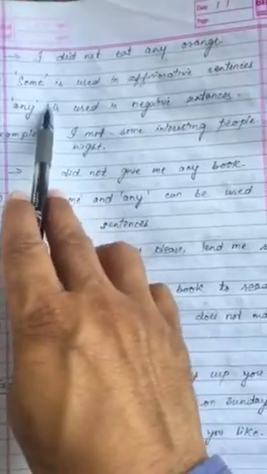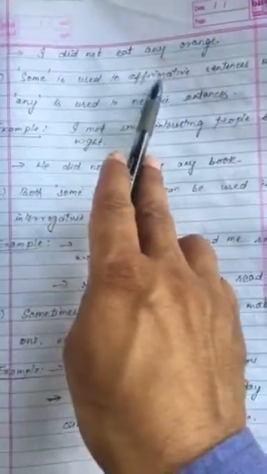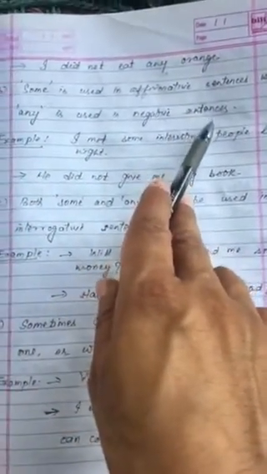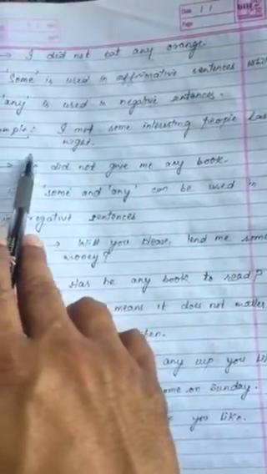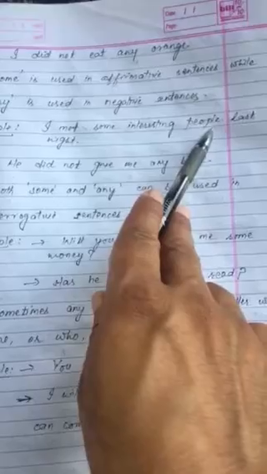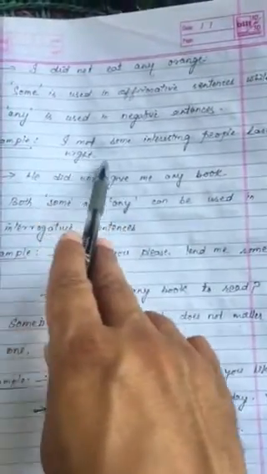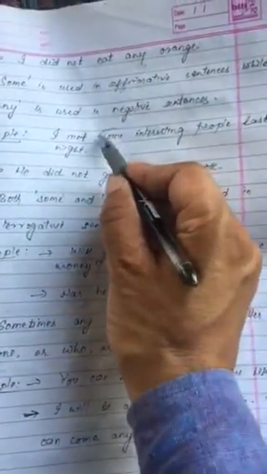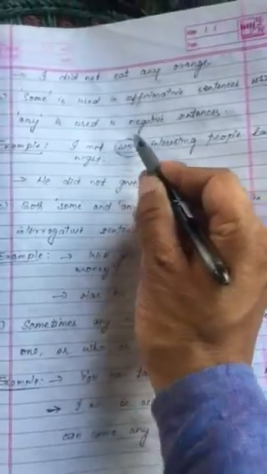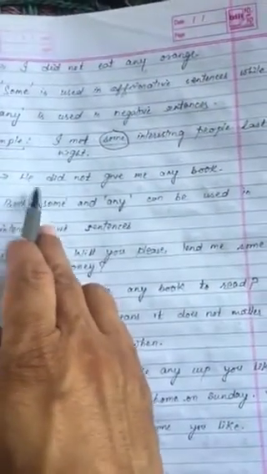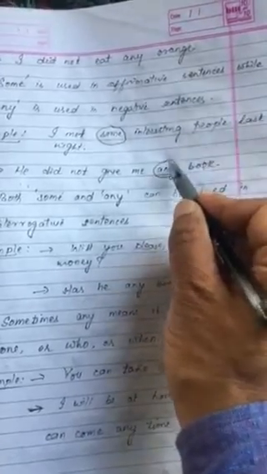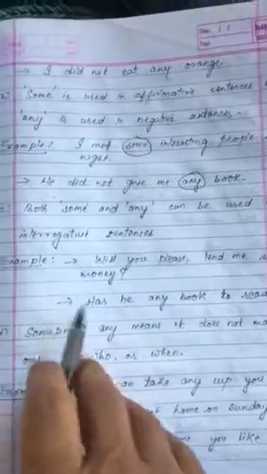Now the next rule: some is used in affirmative sentences while any is used in negative sentences. You can see the examples to understand. I met some interesting people last night. This is an affirmative sentence, and that's why we have used some here. Next example, he did not give me any book. So here any is used in the negative sense.